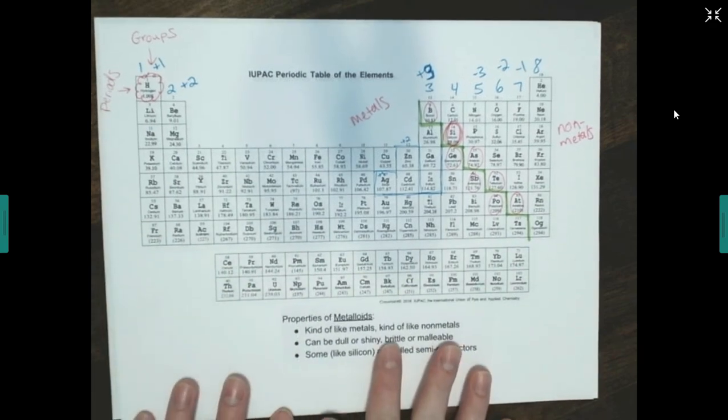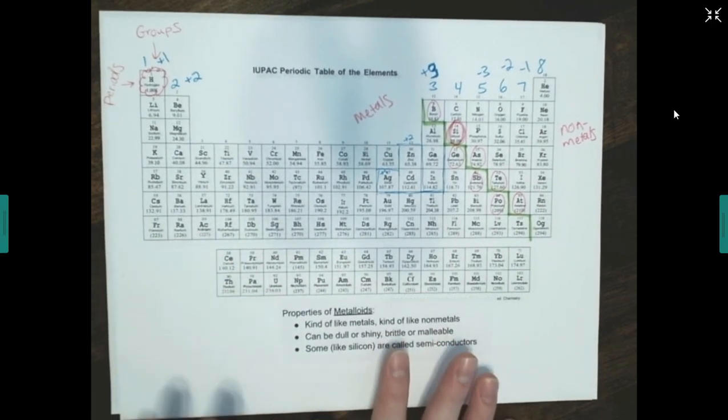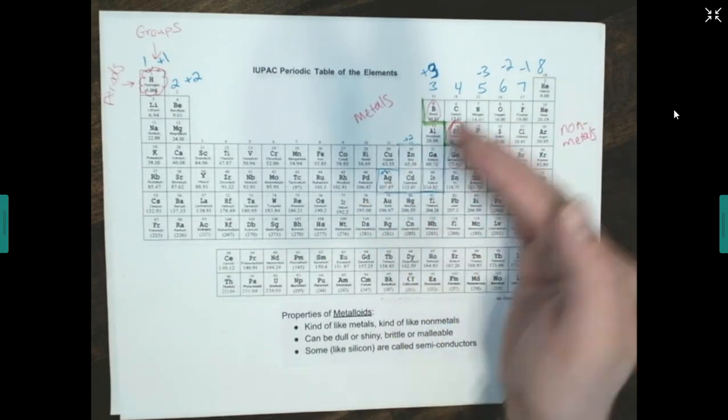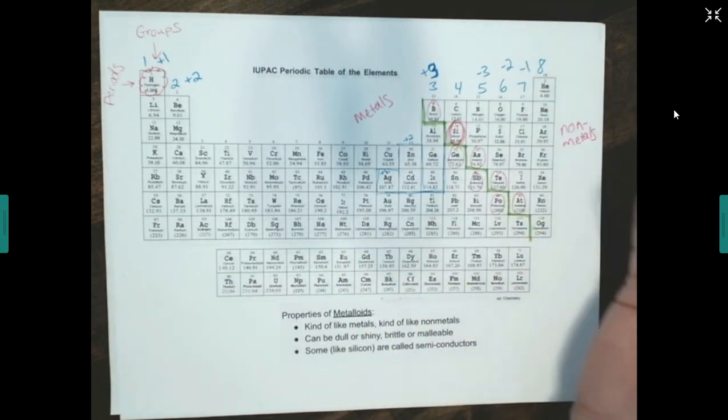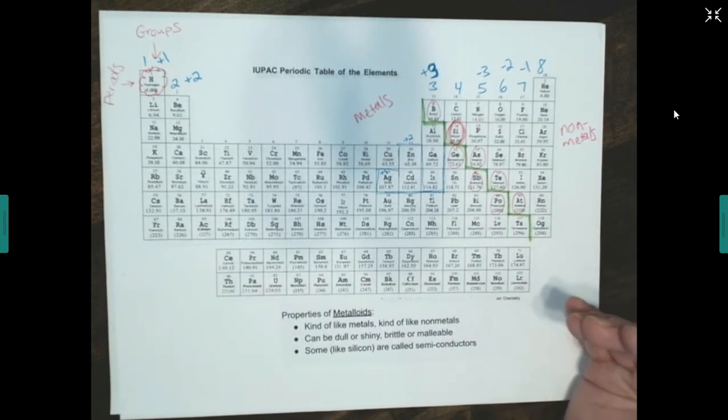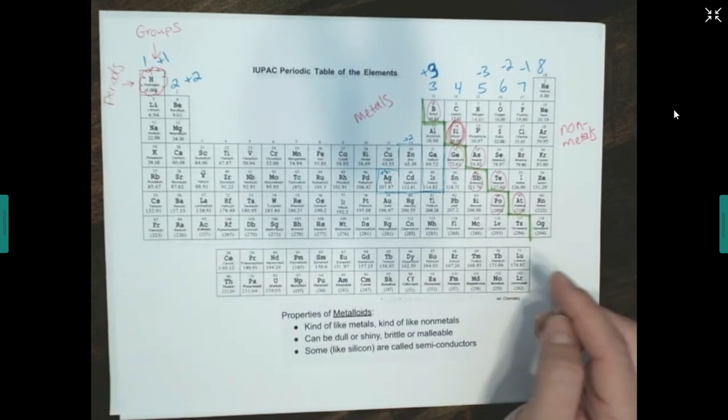Last thing is metalloids. The properties of metalloids are not a very long list because it kind of just depends on the metalloid you're talking about. That's why they're called metalloids, because they don't really fall neatly into one of these two categories of metals or nonmetals. They're really similar to metals. They're really similar to nonmetals. So they can be shiny, they can be dull, they can be brittle, they can be malleable.